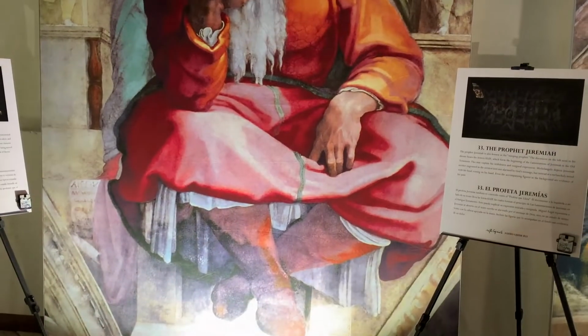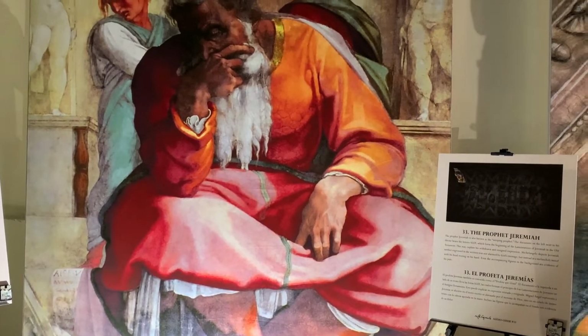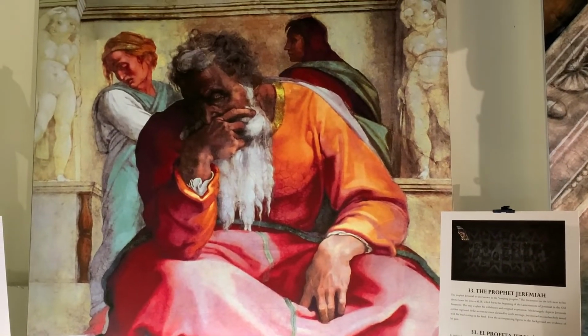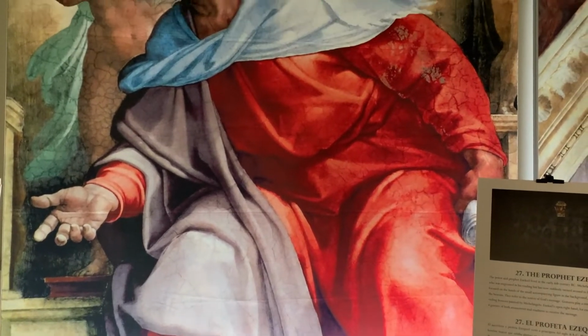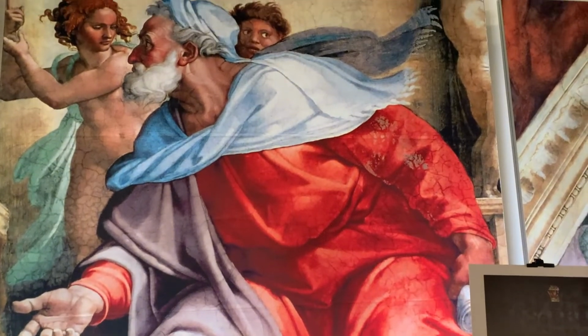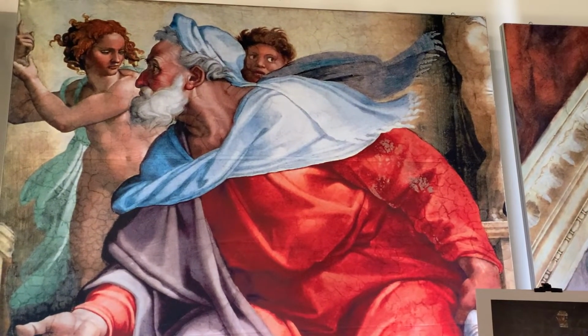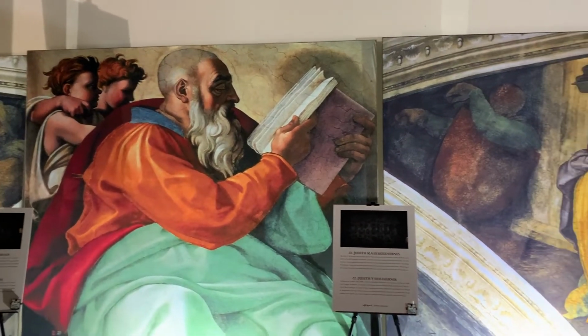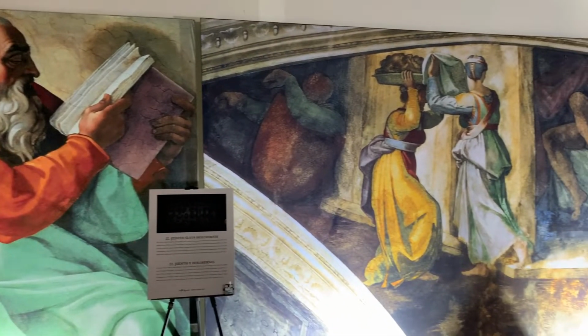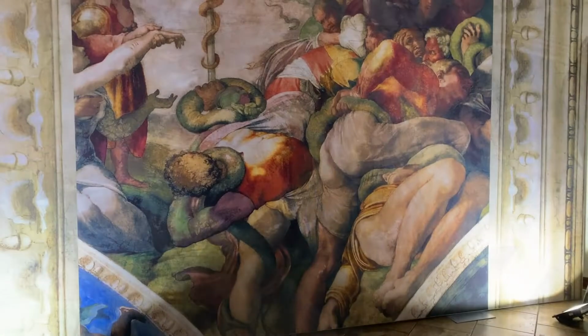As well as the 9 scenes from Genesis, the Sistine Chapel ceiling contains triangular sections, which are called pendentives, featuring figures from the Bible and mythology. 12 of these are categorized as prophetic figures, 12 people who prophesied the coming of a Messiah. 7 are male prophets from the Bible, and the remaining 5 are female prophetesses or sibyls from classical mythology.